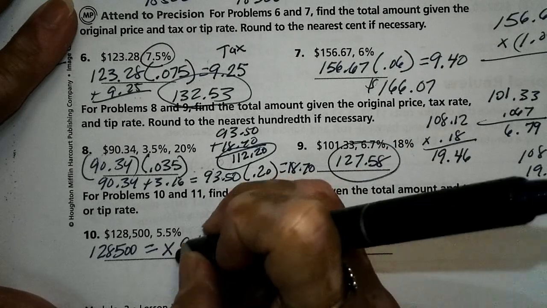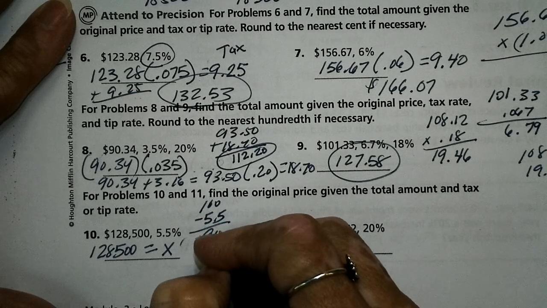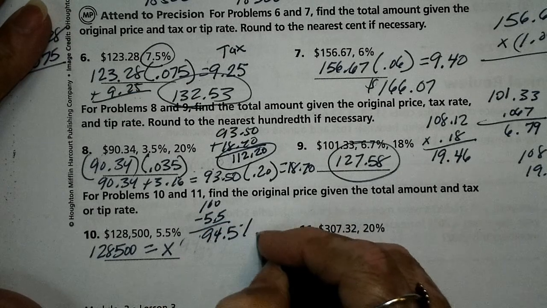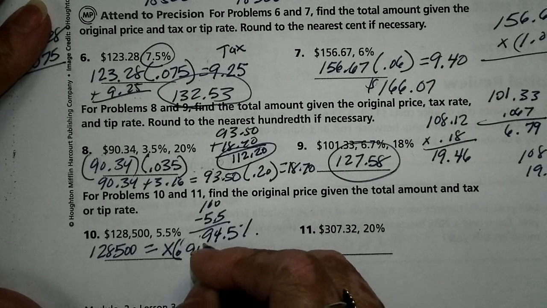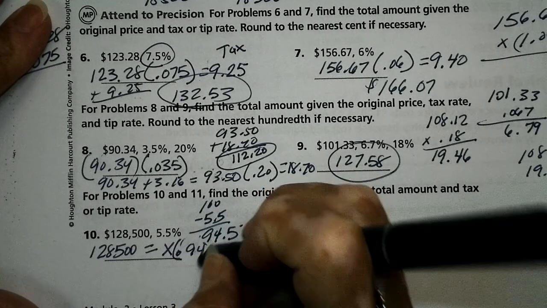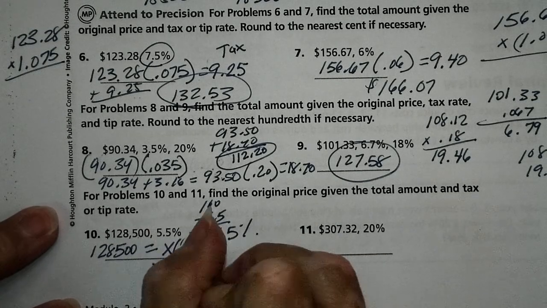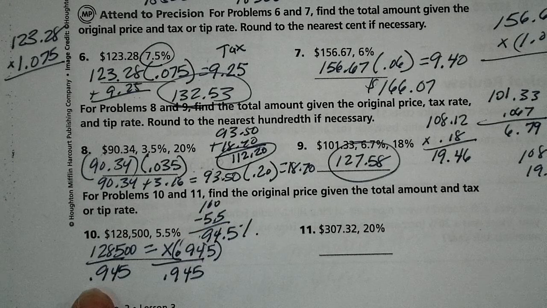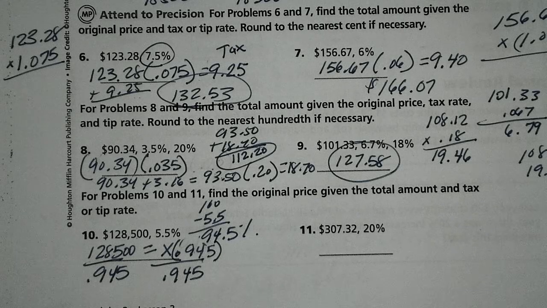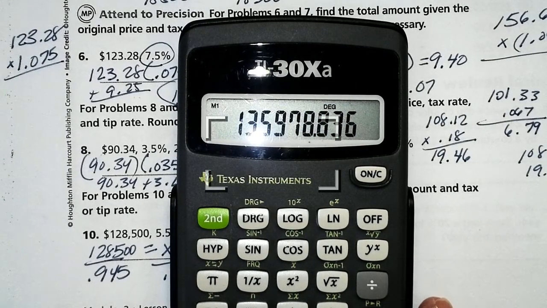So it is 94.5, right? So hold on. So 100 minus 5.5 is 94.5, but that's a percent. So I need to make it a decimal. Oh. So that would make it 0.945. And so in order to get x by itself, I have to divide by that. So 128,500 divided by 0.945 gives me that weird number. Yep.